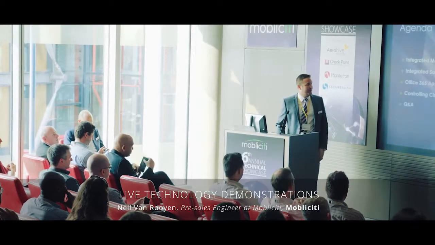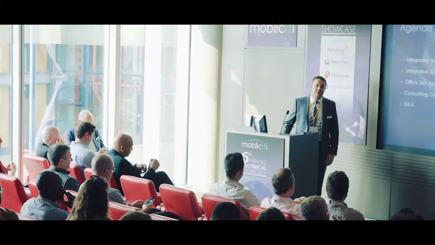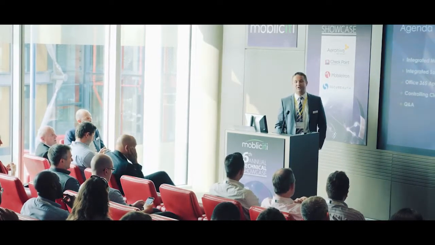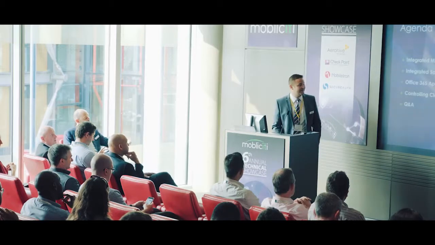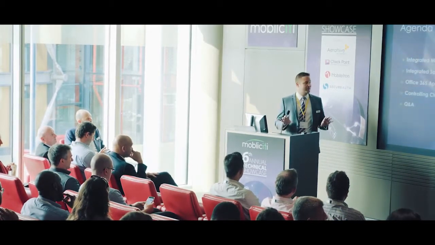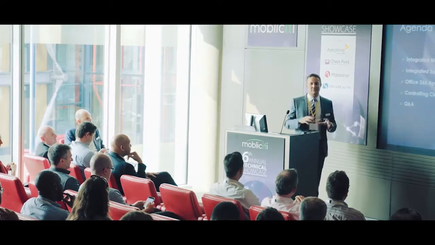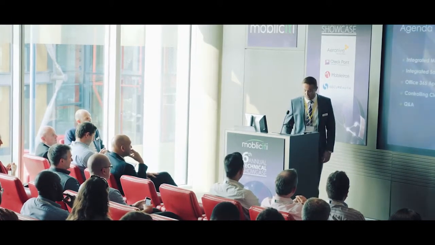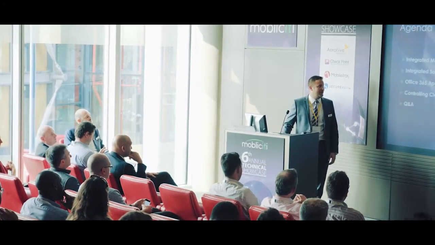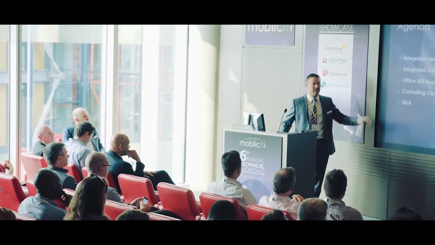Going to cover mainly the Office 365 app management, so having devices managed by Mobiline, but having the apps managed by Intune. So this is a tie-in between Mobiline and Microsoft. There isn't actually a physical connection, it's just working in tandem with each other. And then after that, how we can control cloud access through applications.